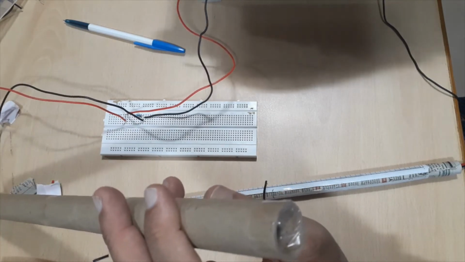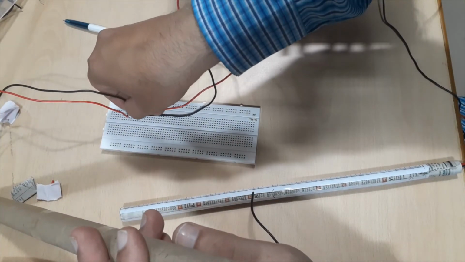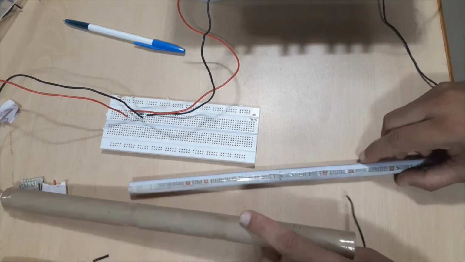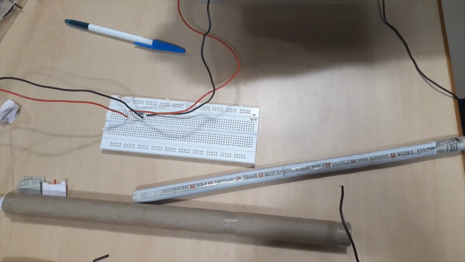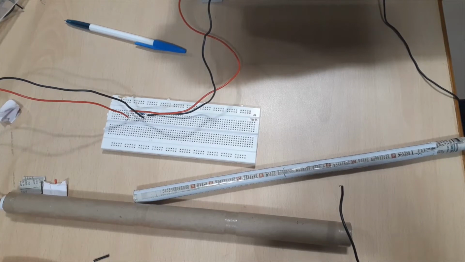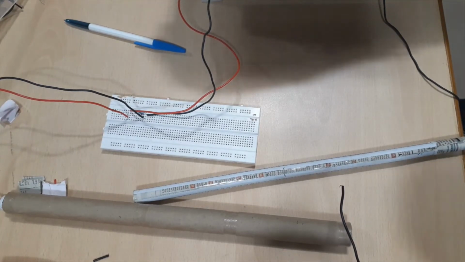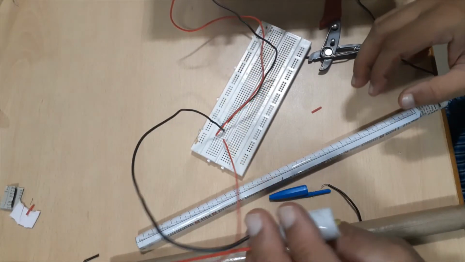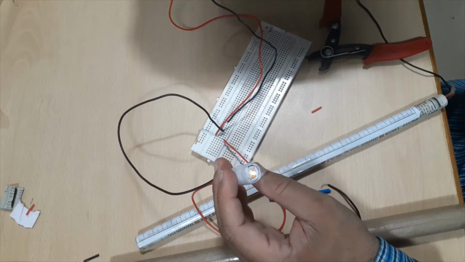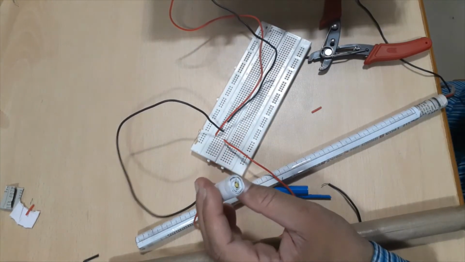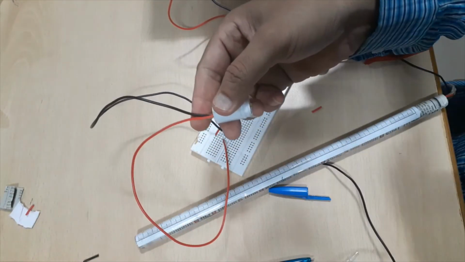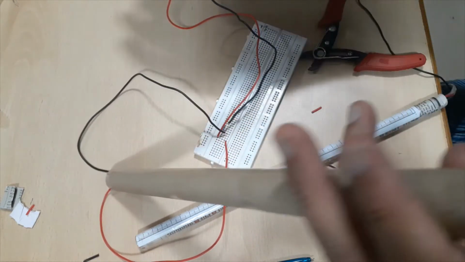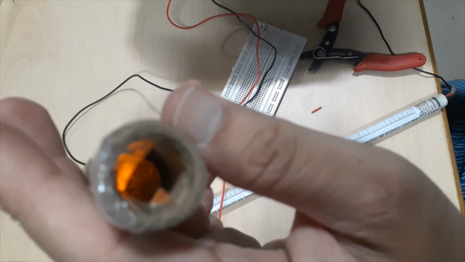Switch it on, and you can see that the LED is glowing inside, and the voltage, let us keep at 5 volt. So let us check the LED first. I have inserted it in the proper place, and when you switch on, it is properly working. And now let me insert it. So I have inserted it here and checked it out. It's working.